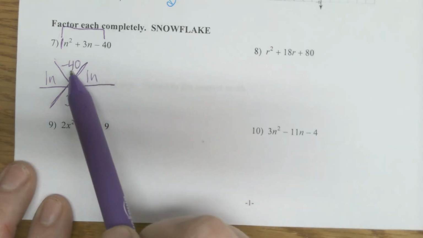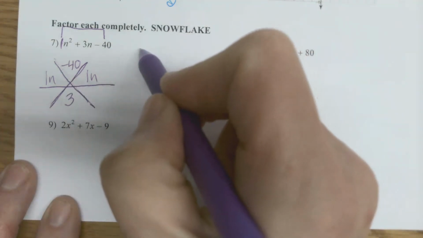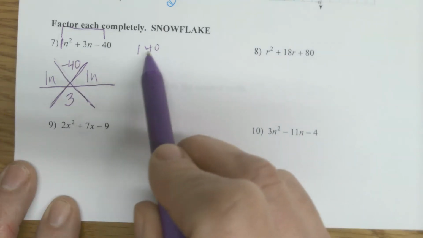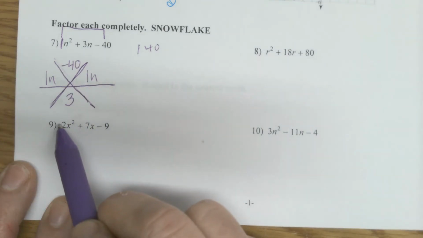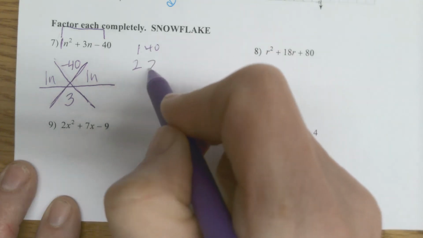Yep, multiply to be negative 40, add to be 3. So I can go through the list. I always start with 1 and 40, the most obvious, and then figure out if I can do anything with 1 and 40 to get 3. I'm always thinking about ways to multiply. Then I'll do 2 and 20.